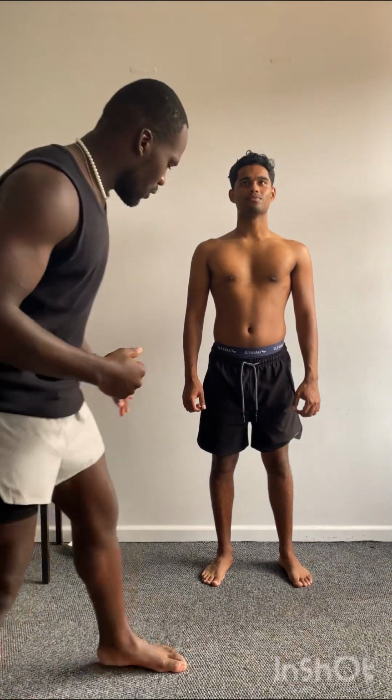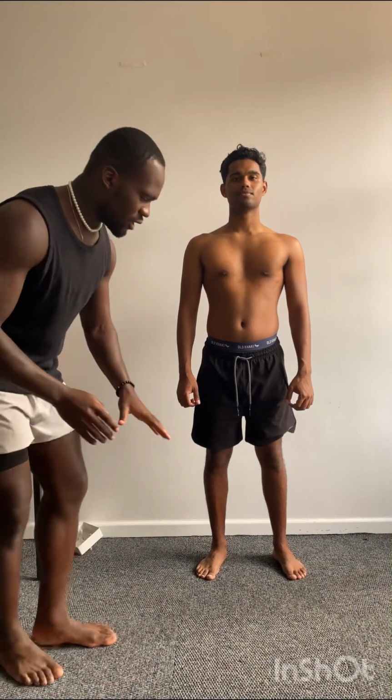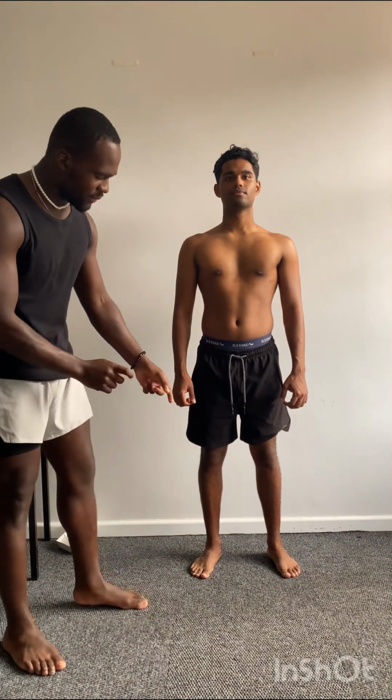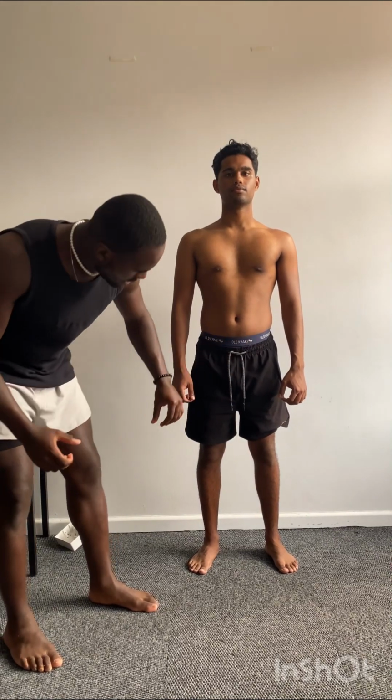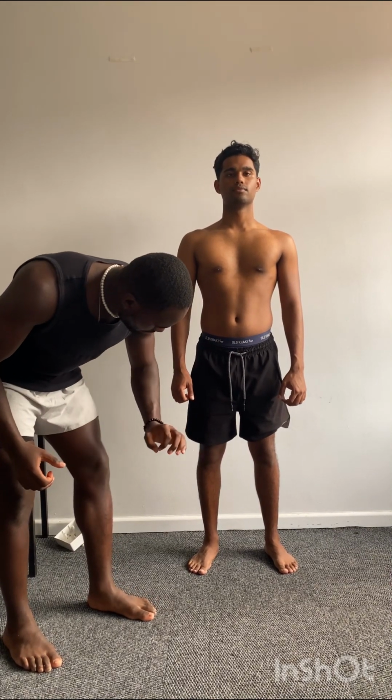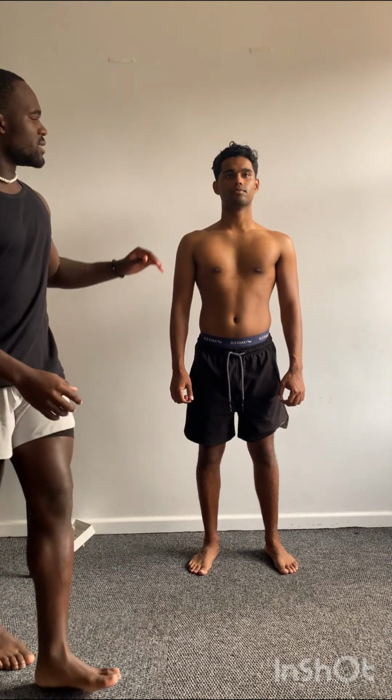His hips seem alright. His feet are facing outwards, so there's a bit of an irregularity. His left knee is slightly facing outwards. His right knee is in a perfect position. However, if you see his ankle, his foot is facing outwards. Please turn to the side for me.